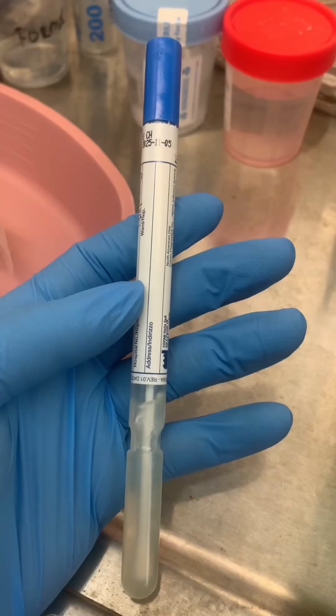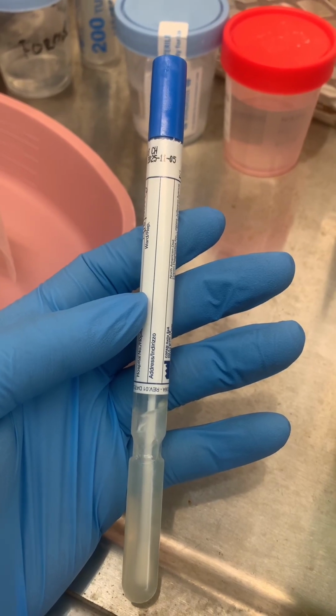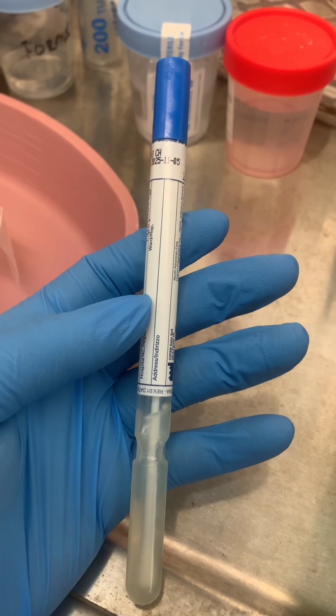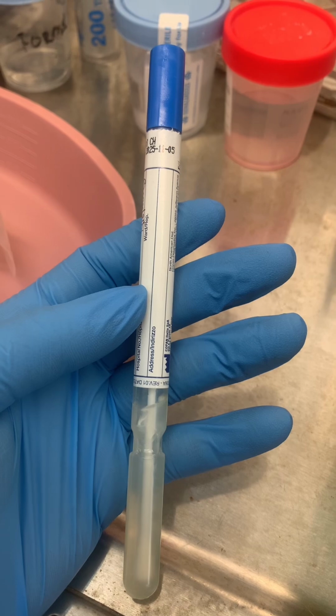Let's begin. For sample collection, a high vaginal swab is often obtained using a Köppen swab. This sterile swab is designed to preserve the integrity of the sample during transport to the laboratory, ensuring accurate results.